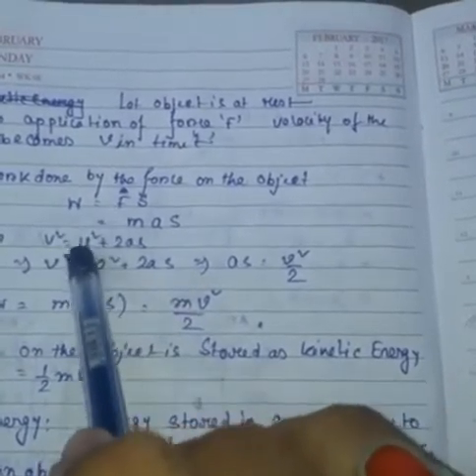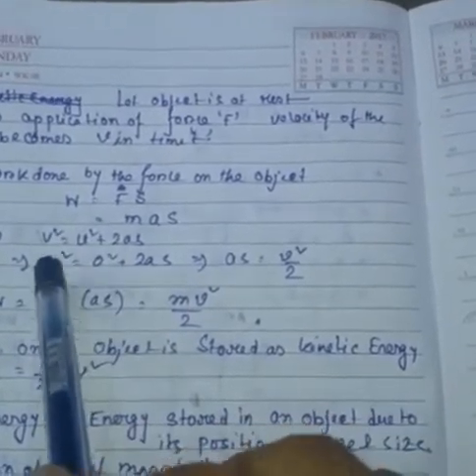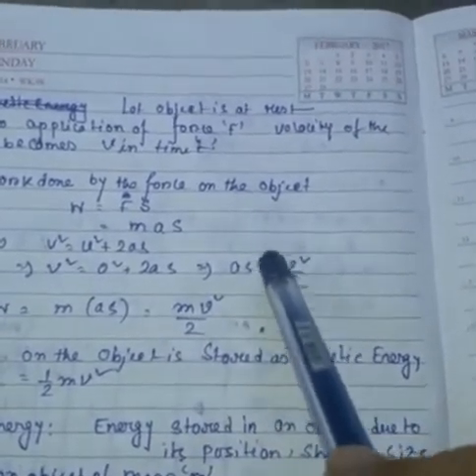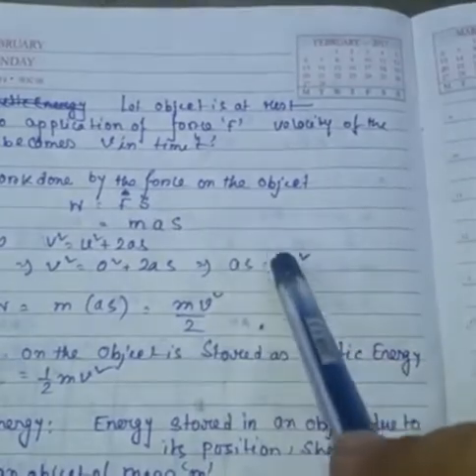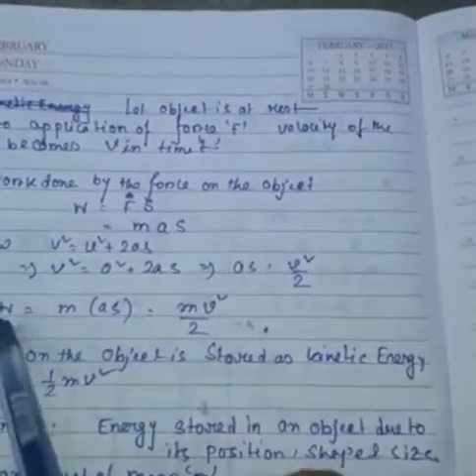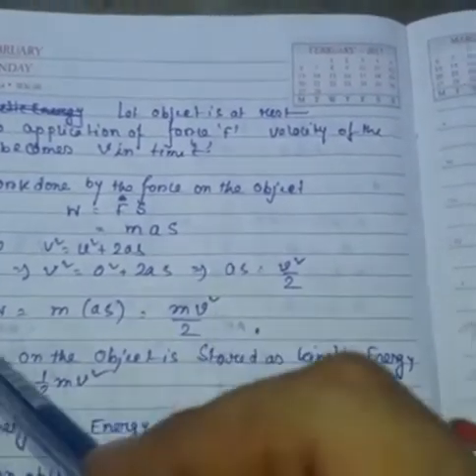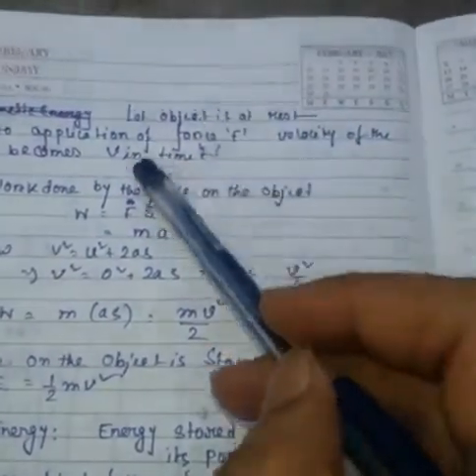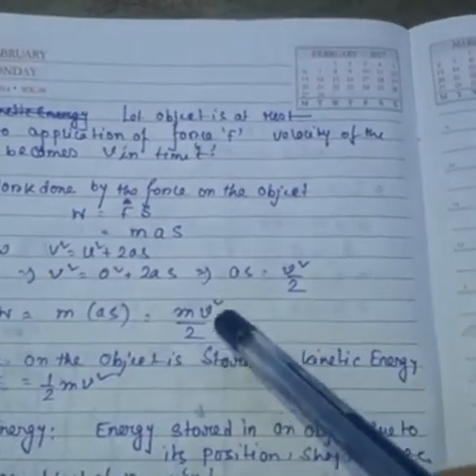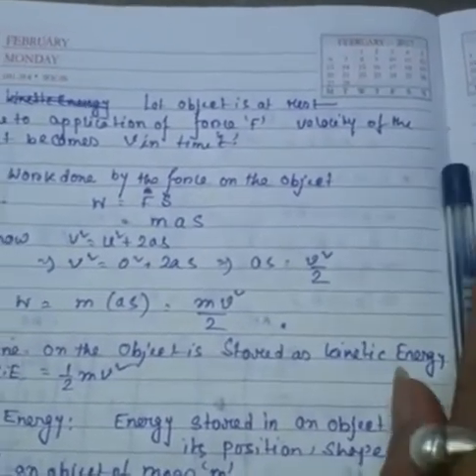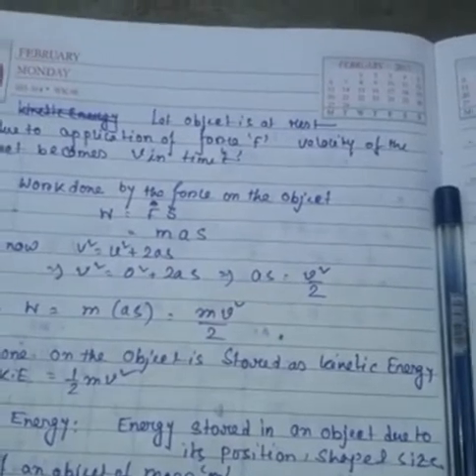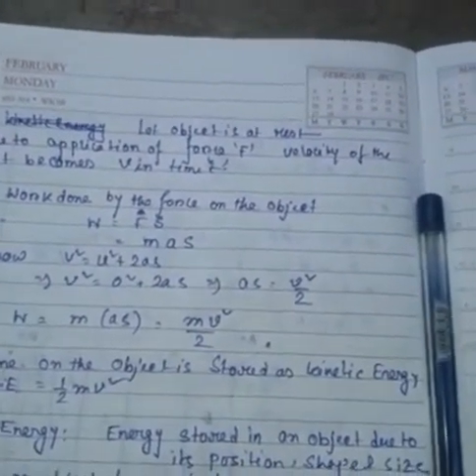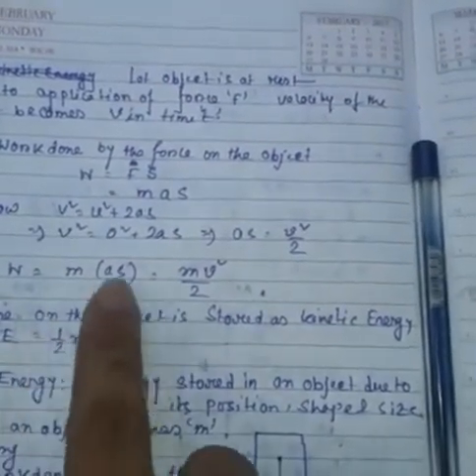My initial velocity is 0, so v square equals 0 square plus 2as, so as equals v square by 2. Putting this value of as here, you get W equals mv square by 2. That means the work done on the object by the application of the force is mv square by 2, so the object gets the same amount of energy, stored as kinetic energy. So the kinetic energy of the object is half of mv square.